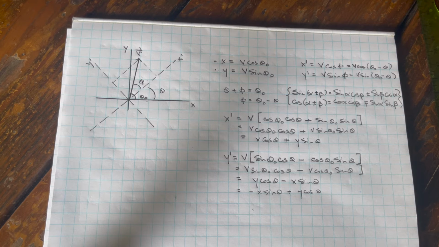Okay, so that's how we would transform our vector v into the new coordinate system and gather its components.